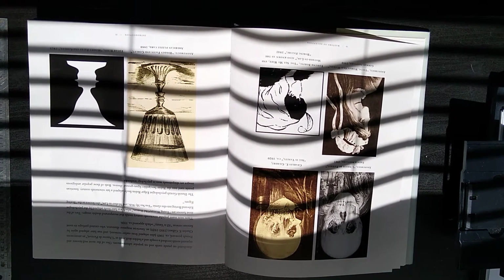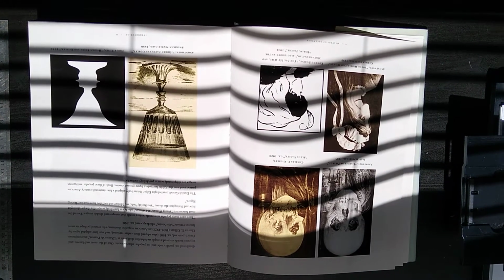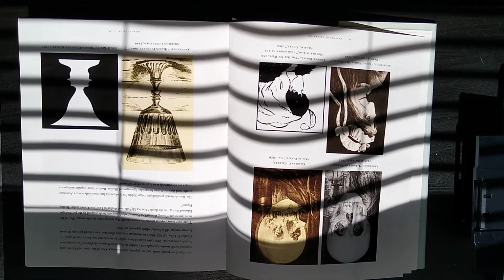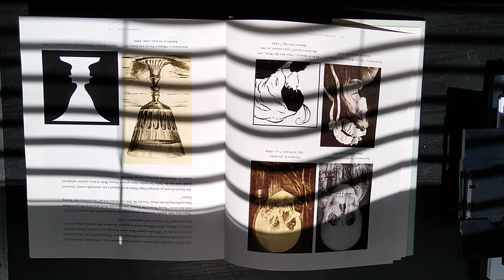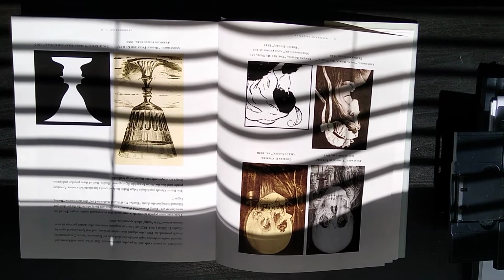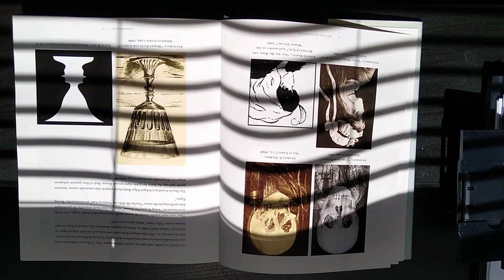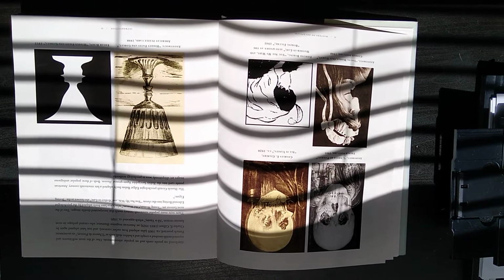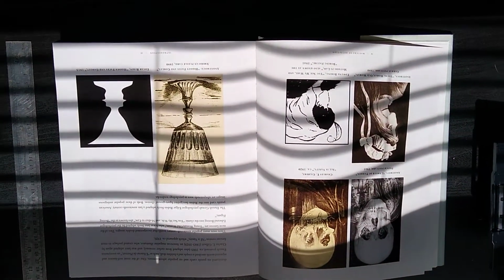And again, remember, it's absolutely irrelevant what he is saying. What's important for us is to see how these fringes move along the page from the bottom to the top of it. And obviously you understand that the sun behind this window is moving, and as a result the fringes are moving too.